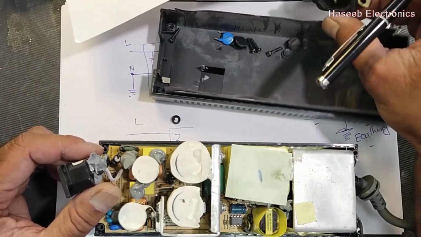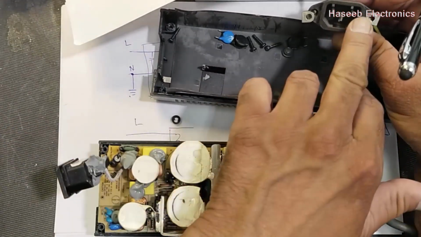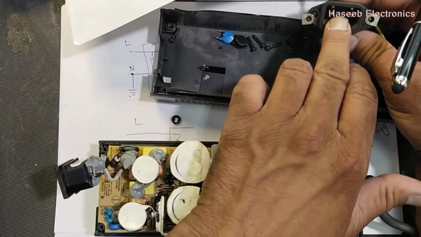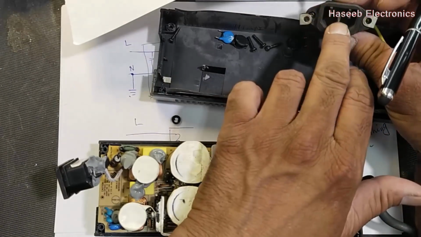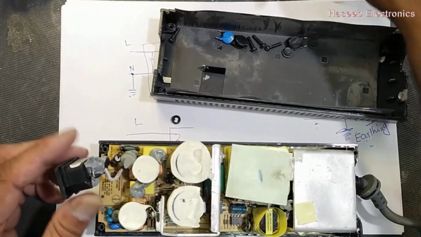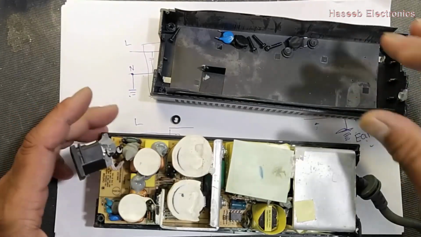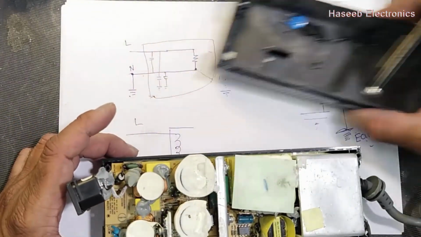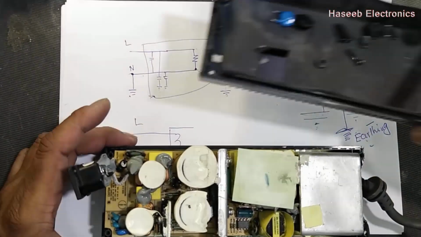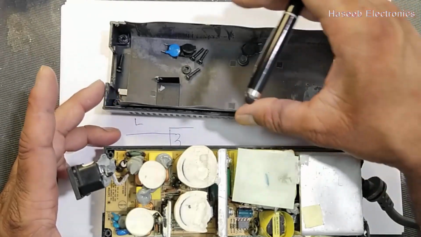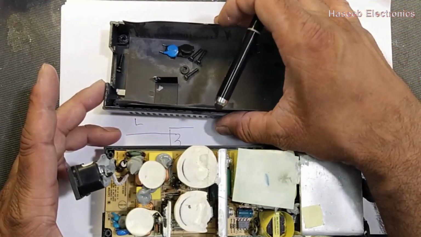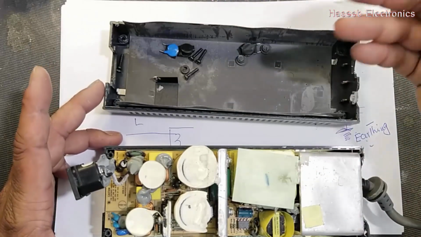In our computer power supply, the metal body, it is using 3 wires: line, neutral and earth. And here it is using only 2 wires. Why? Because in the Xbox power supply we have a plastic body. It is insulated. It has double safety.